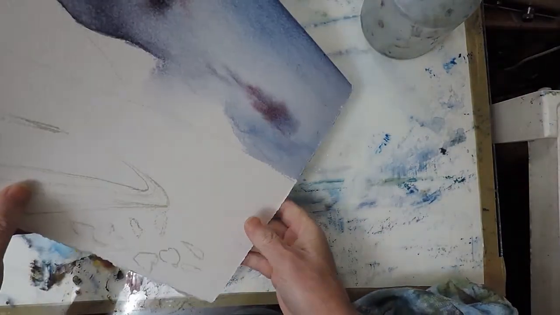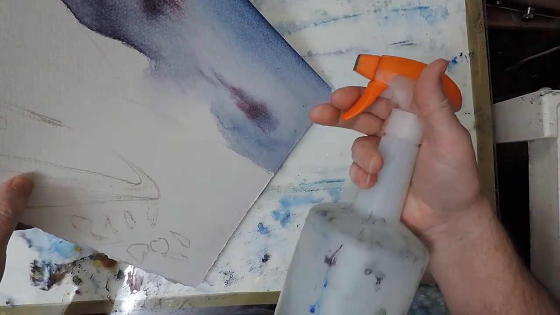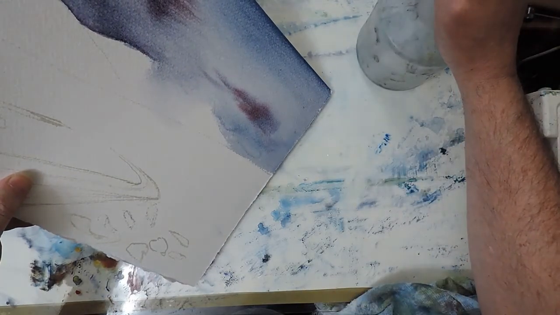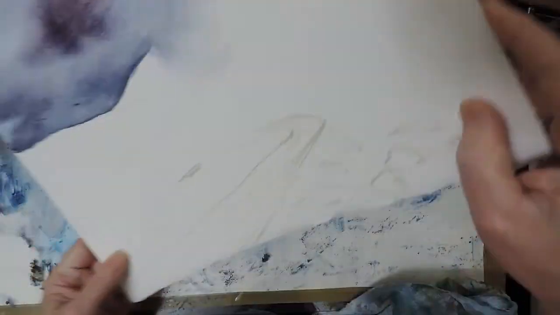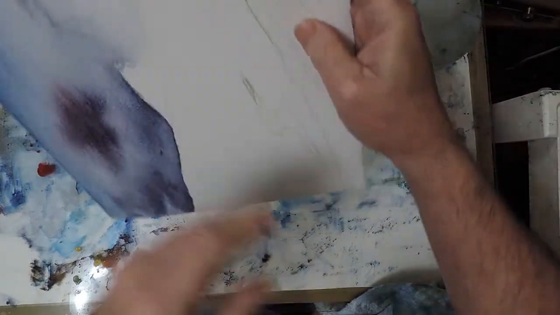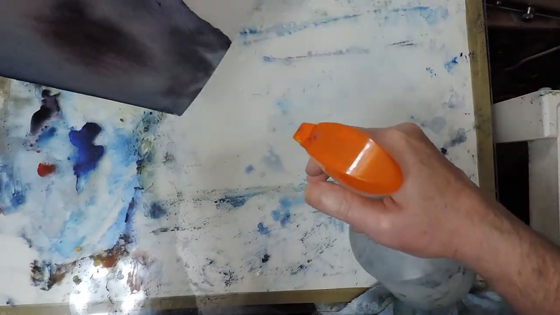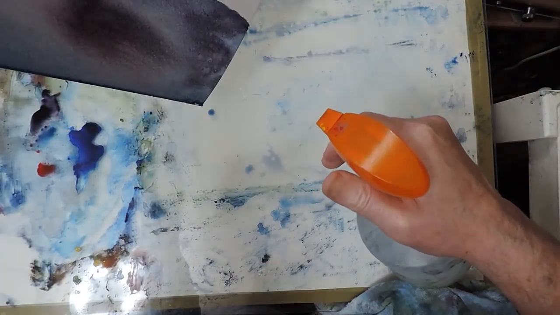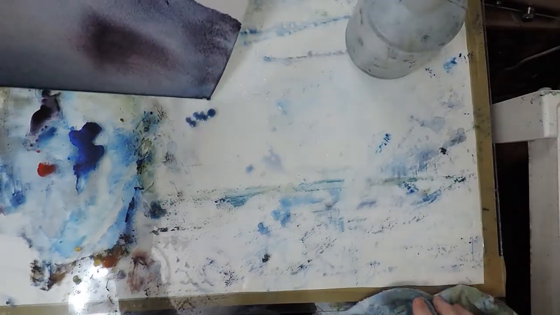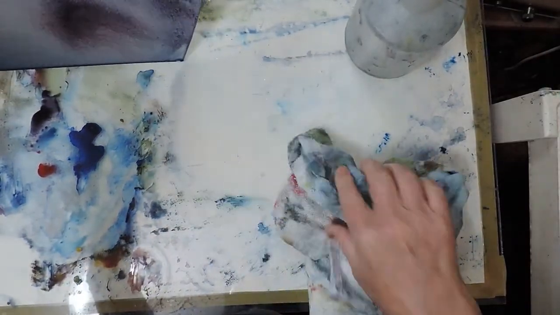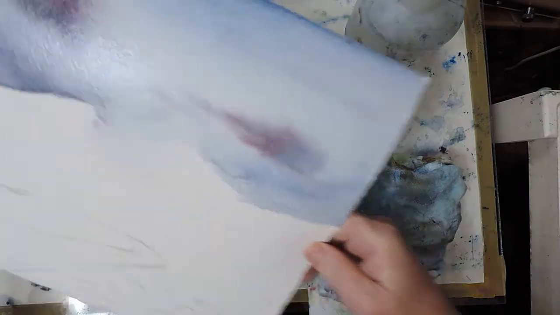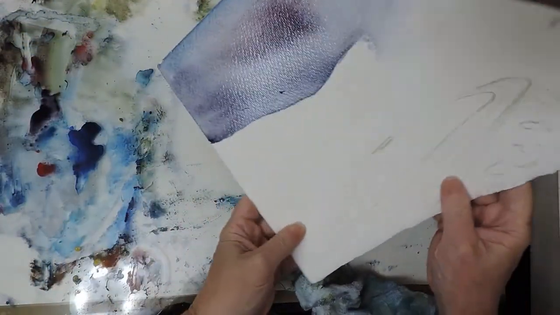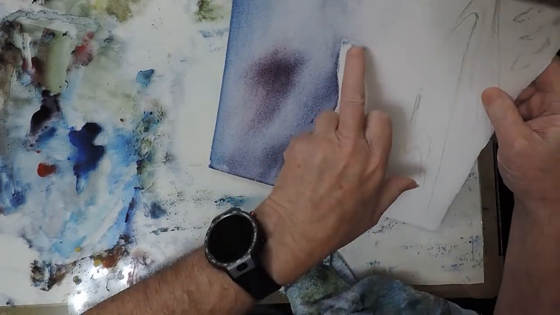Not very mobile, is it? The theory is that when you squeeze the bottle trigger really hard, you get a very fine spray out of it. And when you squeeze it less hard, you get drops, but it doesn't always seem to work that way. But, well, it's always fun.